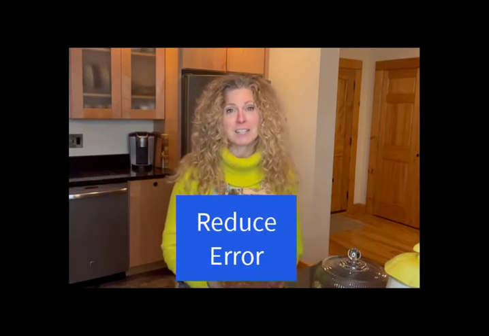To be as consistent and accurate as possible, we need to reduce error. As we discuss each type of reliability, we'll talk about ways to reduce error and improve our ability to be consistent. The first type of reliability we'll talk about is parallel forms reliability. Are different forms of the same instrument yielding similar results?